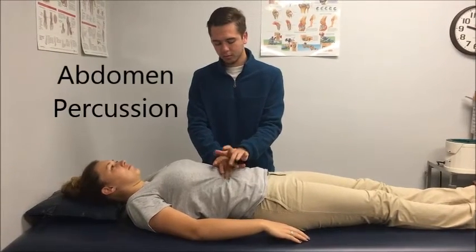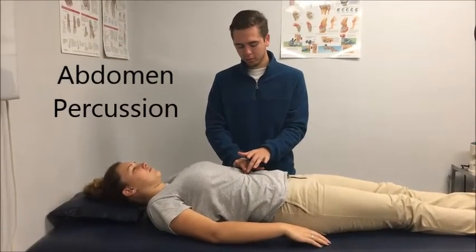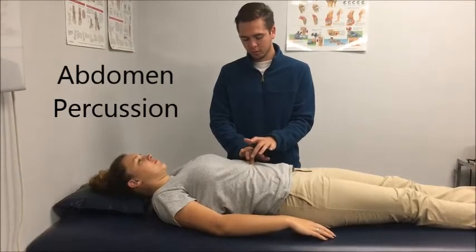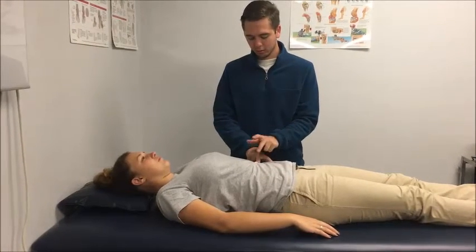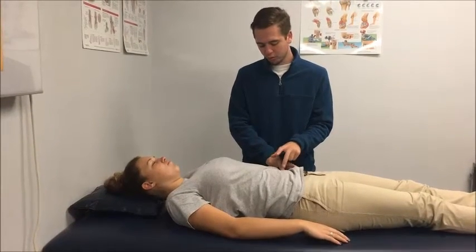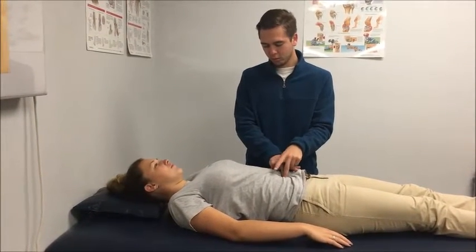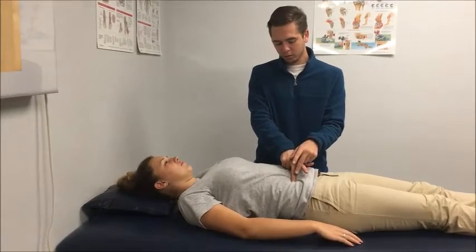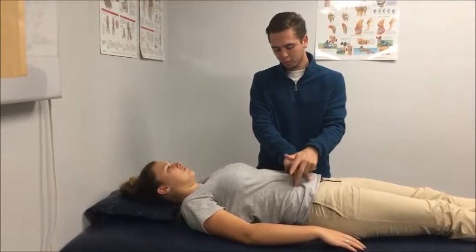Percussion of the abdomen is done with the patient lying supine on the table. The clinician places one finger on a part of the abdomen, and then the opposite hand will tap the one finger. Then continue to move the fingers around to assess the entire abdomen. This allows the clinician to assess any hard, solid sounding echo over areas that should normally sound hollow.